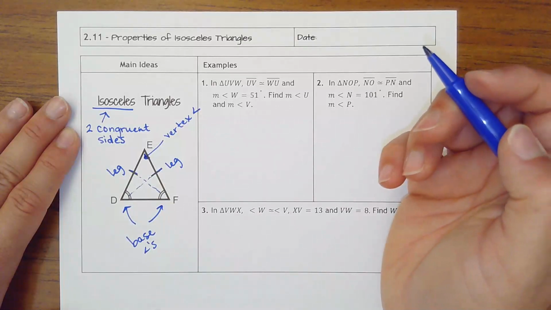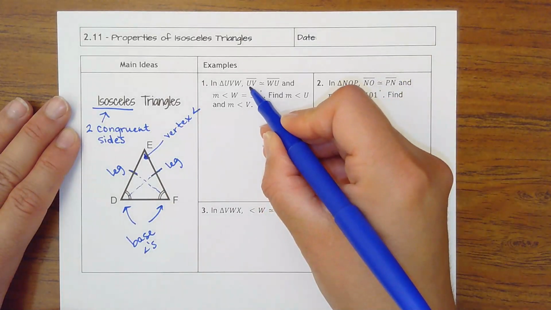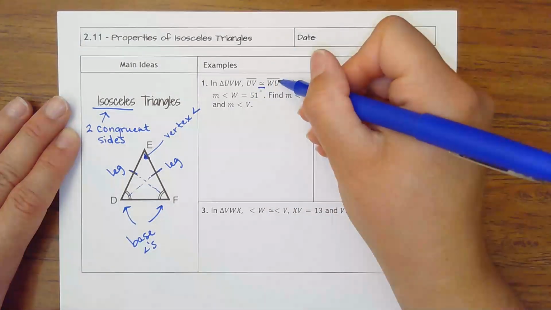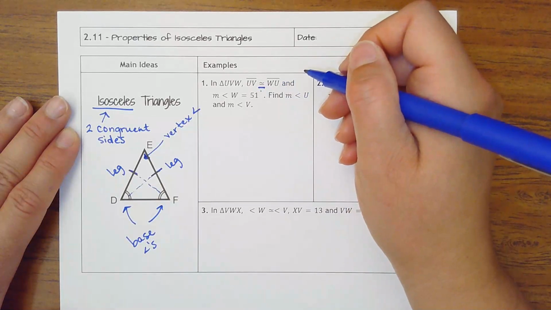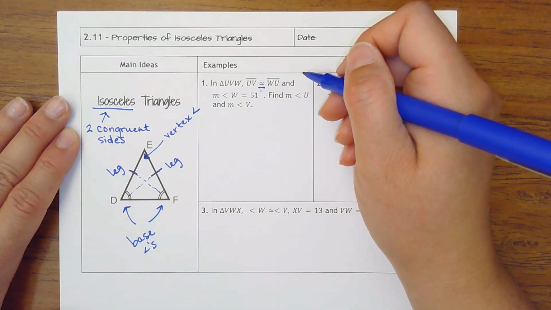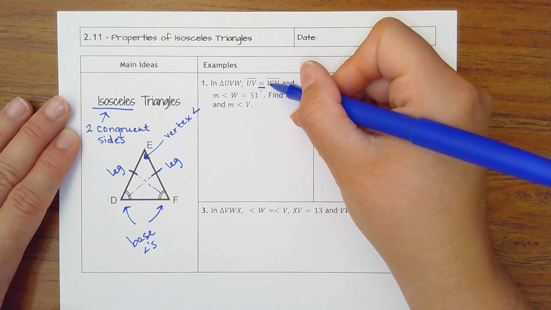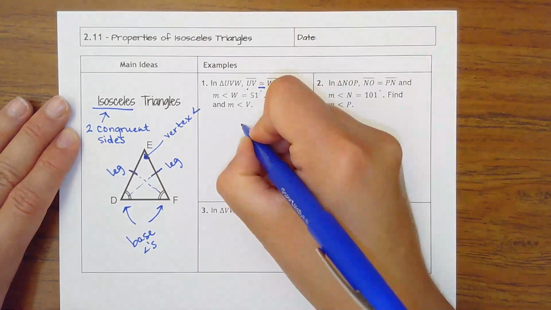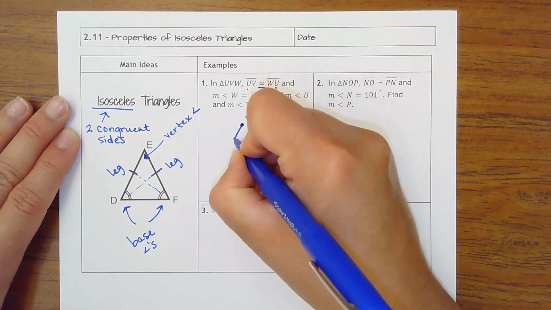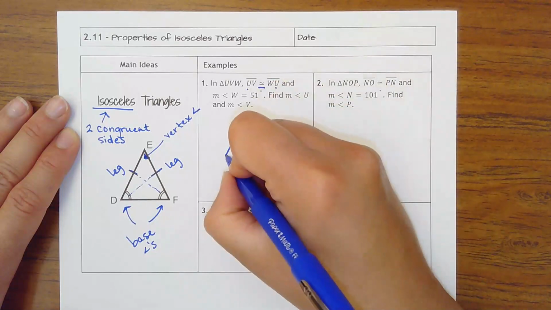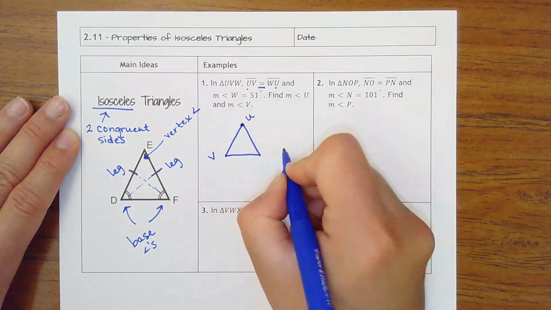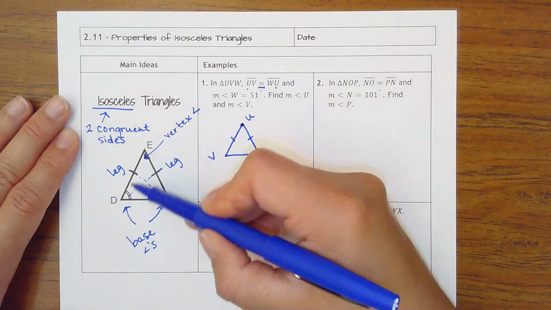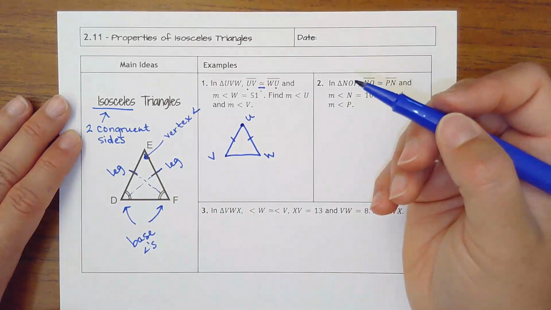It says in triangle UVW, segment UV is congruent to segment WU. So let's think about that. UV and UW. I'm going to switch up the order. What point do they have in common? They both have a U. So U must be up here. So this would be UV, and this would be UW. I like to always draw my isosceles triangles to be in this orientation. Just kind of helps me.